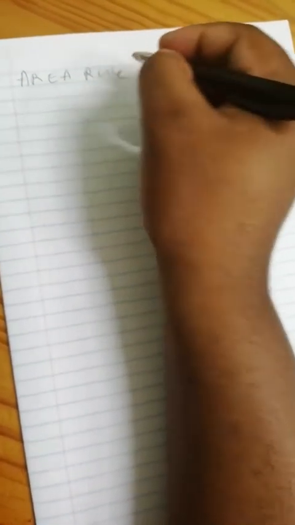Now today we are going to look at the area rule. Now when do we use an area rule? Like the name explains itself, this rule is used to calculate the area of a triangle.